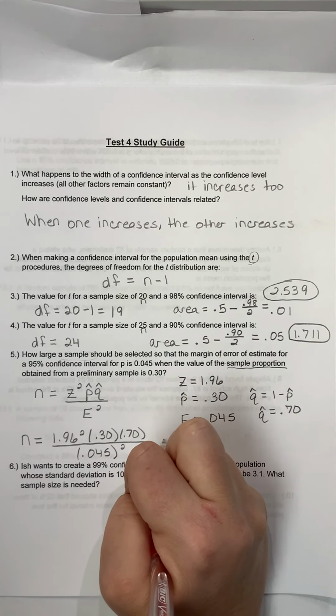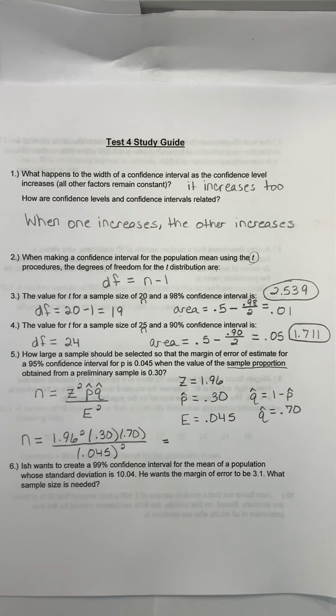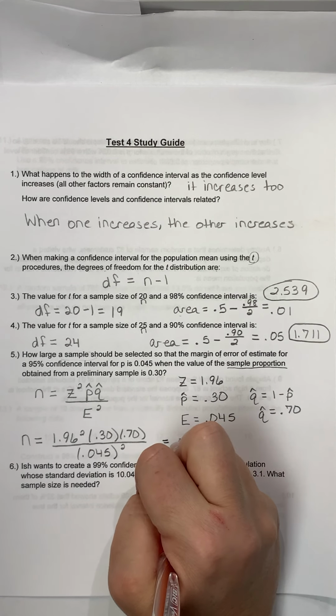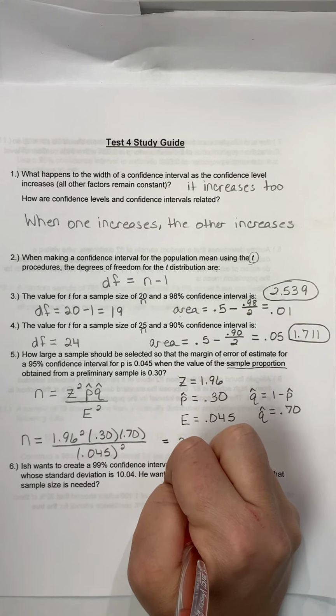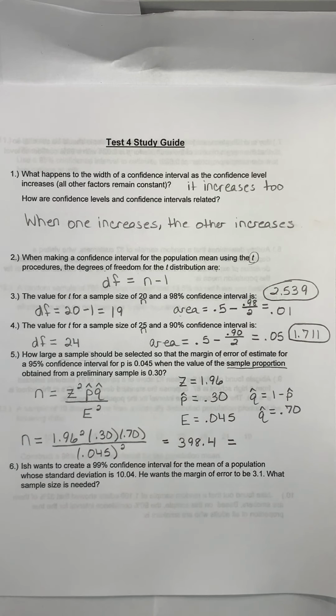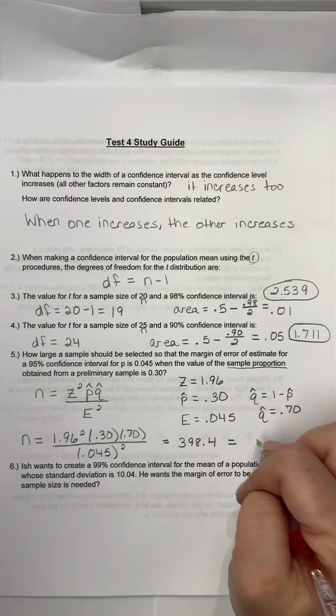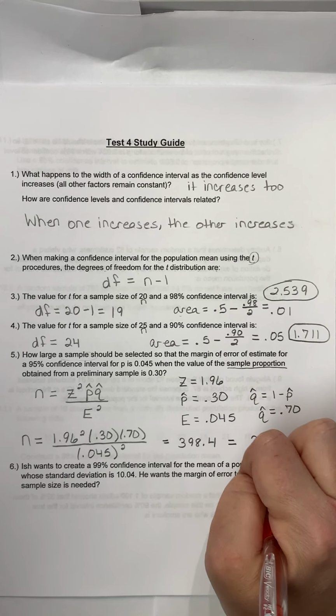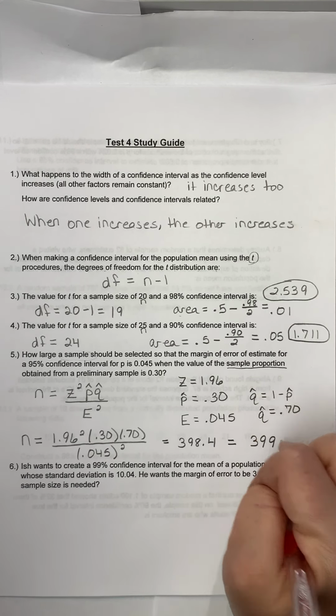Okay, when I put all that in my calculator, I come out with 398.4. Now I need a whole number. Remember what you do with n. You always, always, always round up. Now 398 is going to be an option. 399 will be an option. 400 will be an option. You're going to have to remember you always round up to the next whole number. Okay?